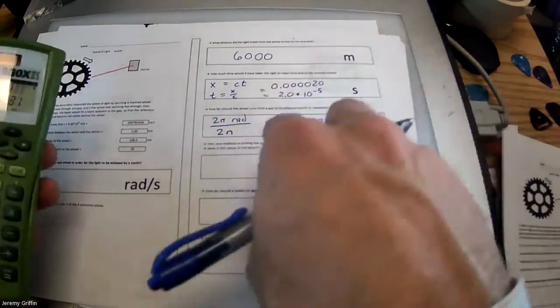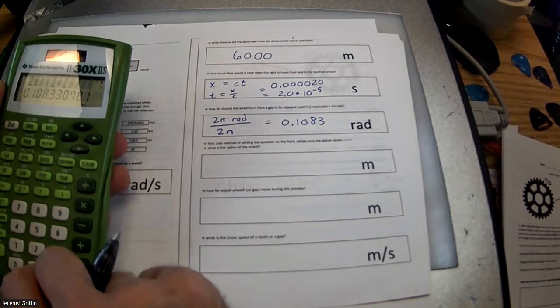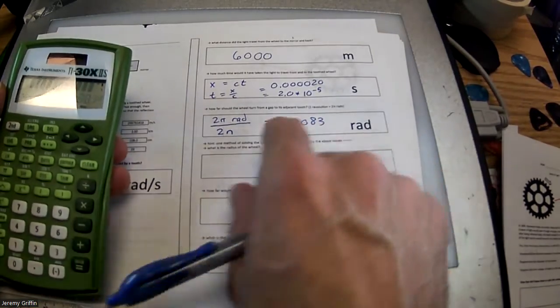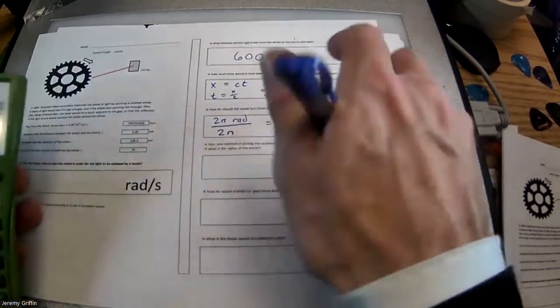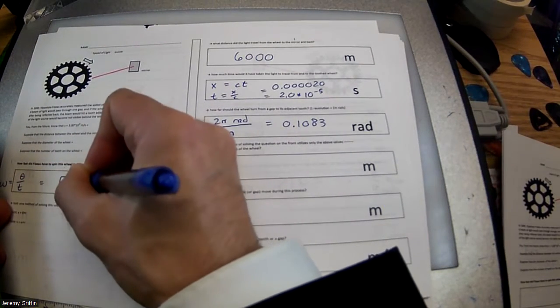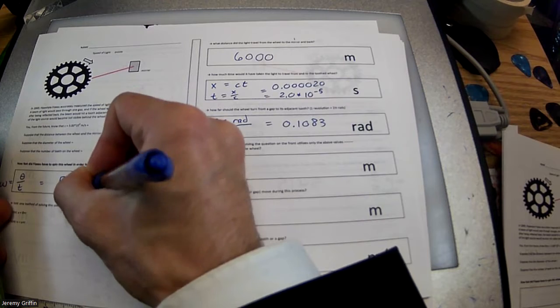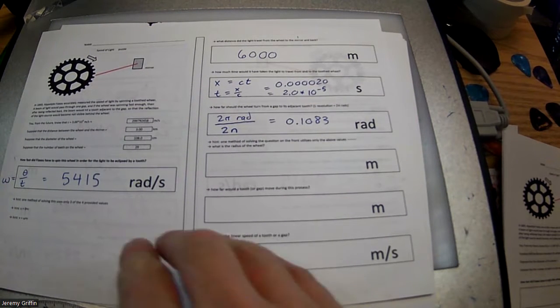I'll take you guys through the rest of this too and show you this different point of view. But if I take this many radians divided by this many seconds, I'm getting this number for my paper. Now, my paper is different from everybody else's, but you should get so many thousands of radians, right? Like, I got a big answer.